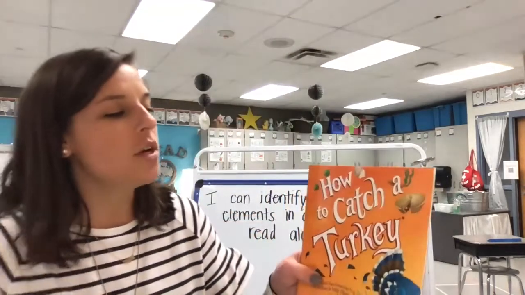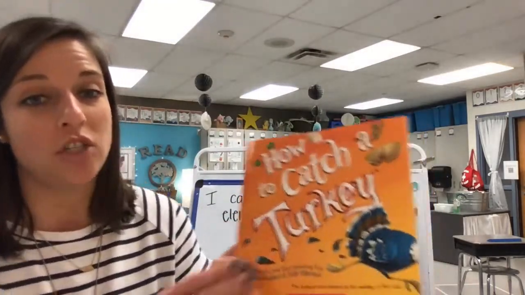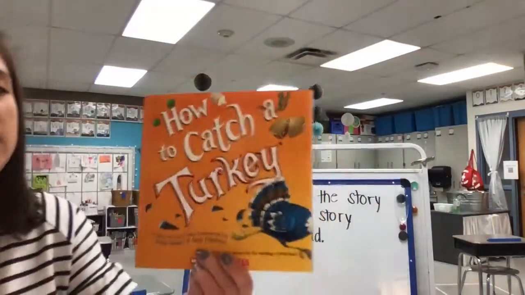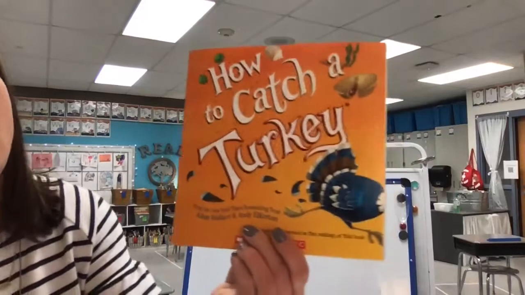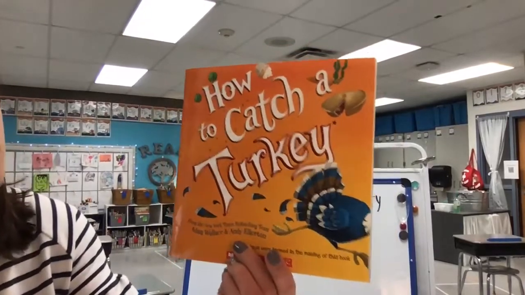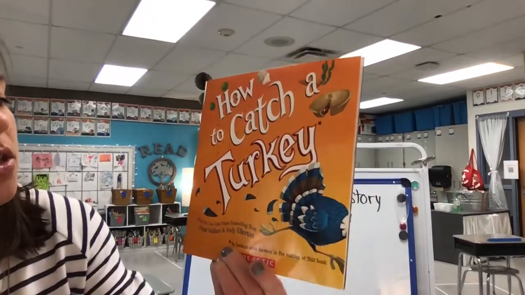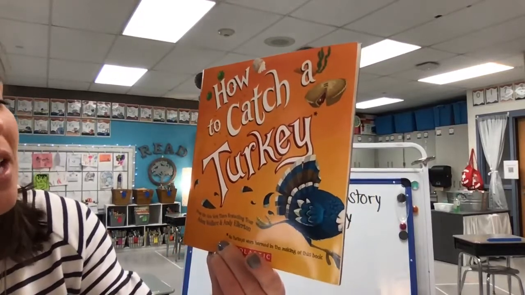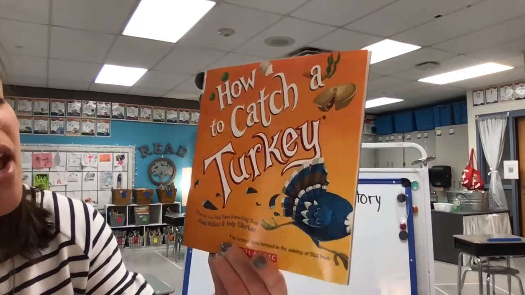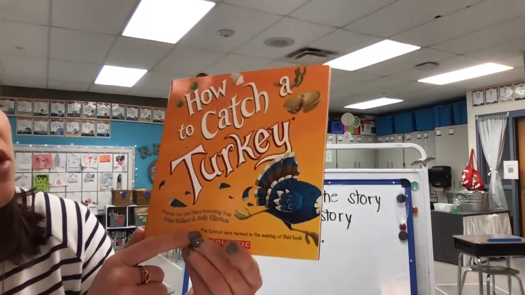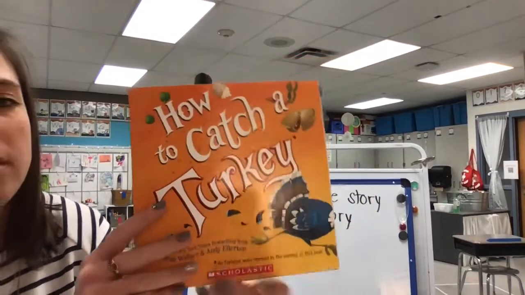So this story is called How to Catch a Turkey. And we're reading this story along with our other turkey books, since we have one of the holidays that some of us celebrate coming up called Thanksgiving. So How to Catch a Turkey. This story is written by Adam Wallace and Andy Elkerton. And then it has a little funny side note down here that says, no turkeys were harmed in the making of this book.